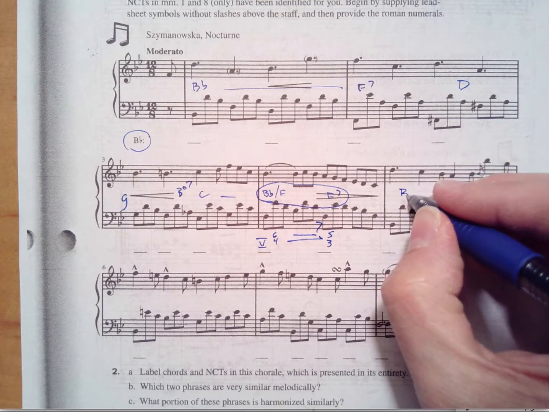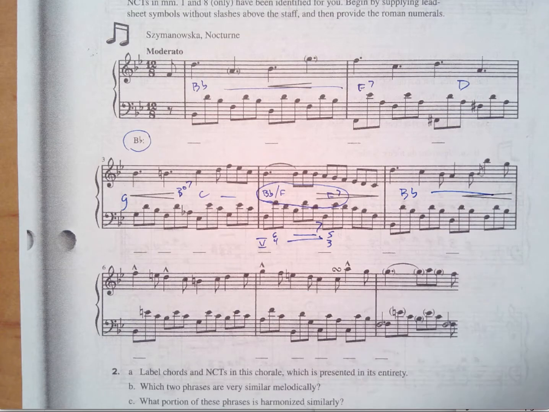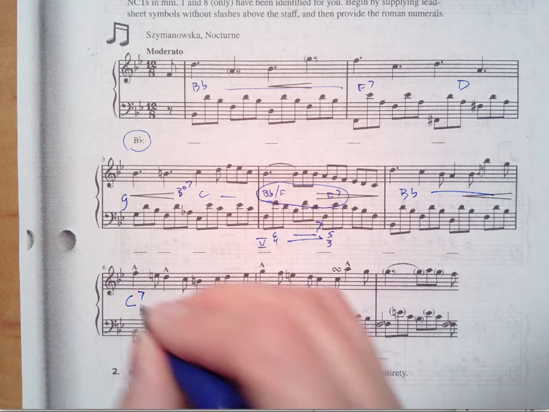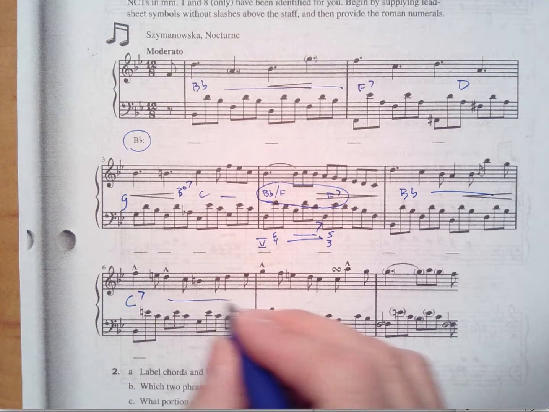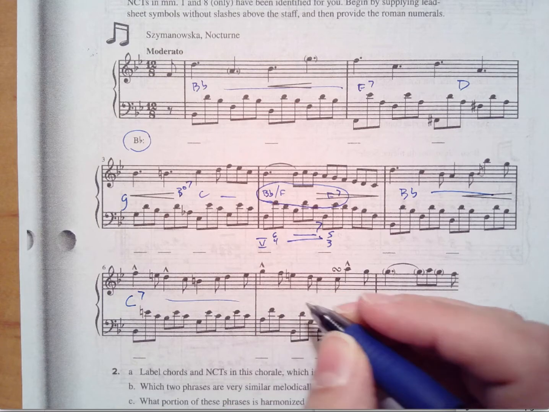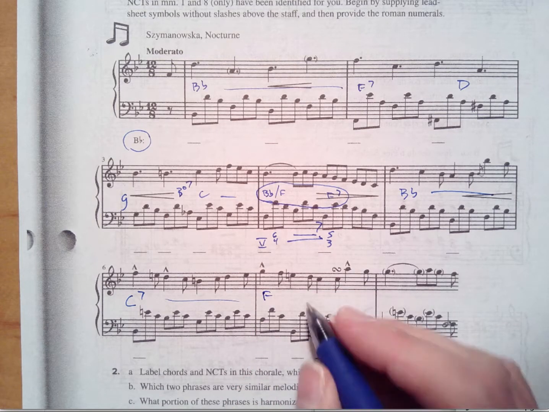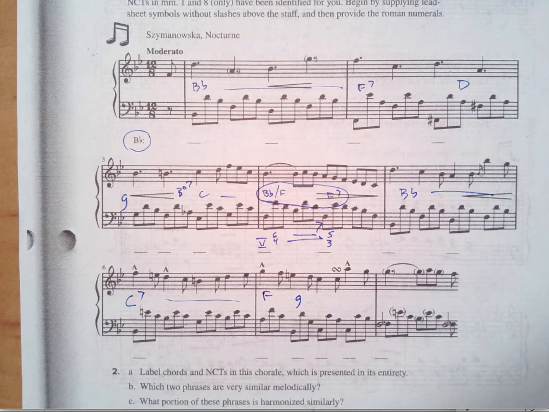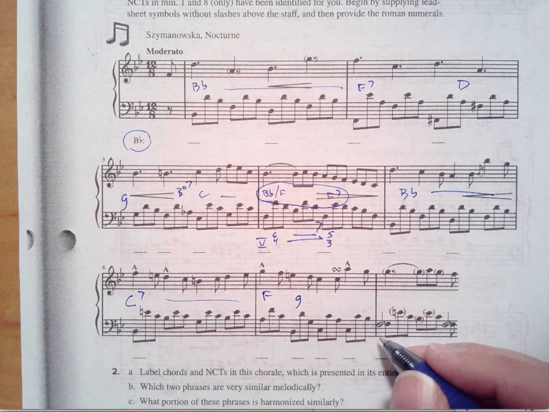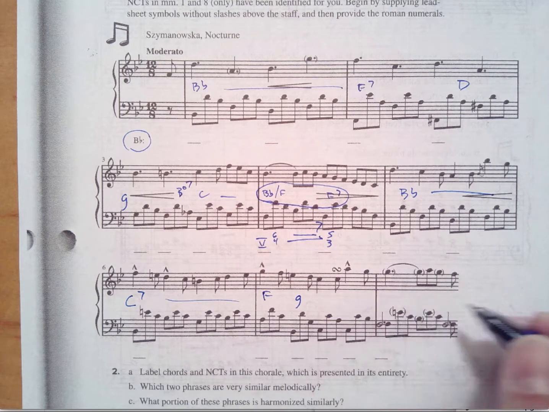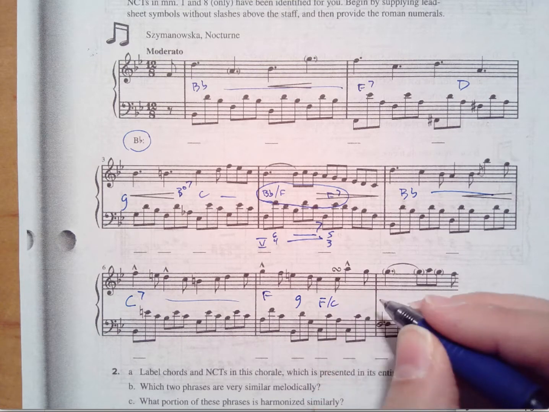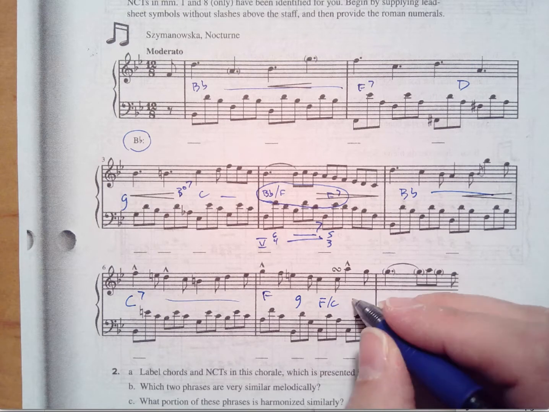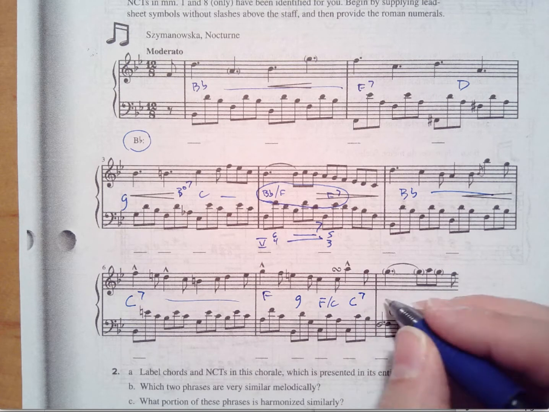Here we've got B flat, again for the entire measure. This is C7, B flat, C, E, G, B flat throughout the measure. This is F major, G minor, this is F major over C, and this is C7 going to F.